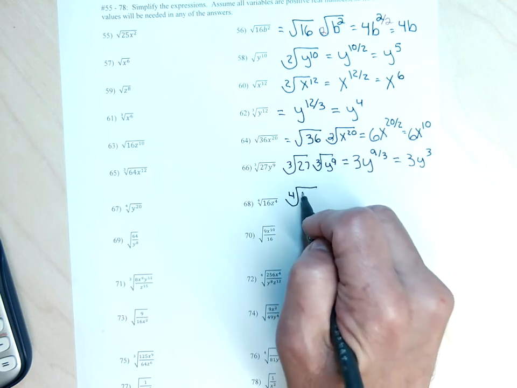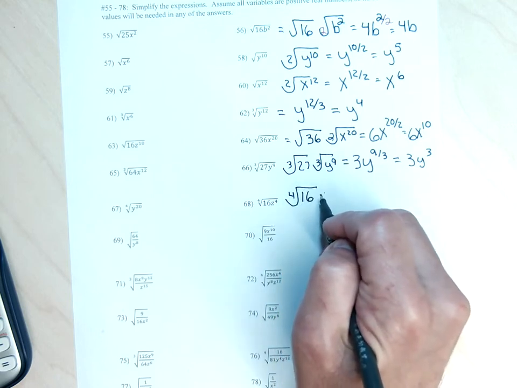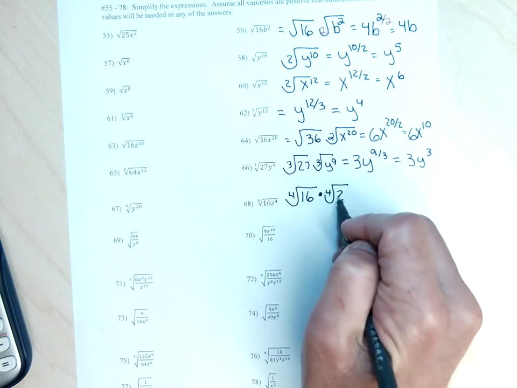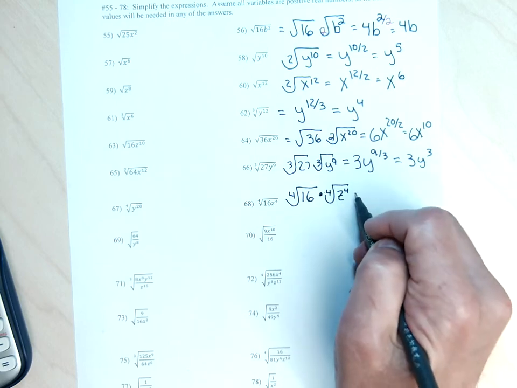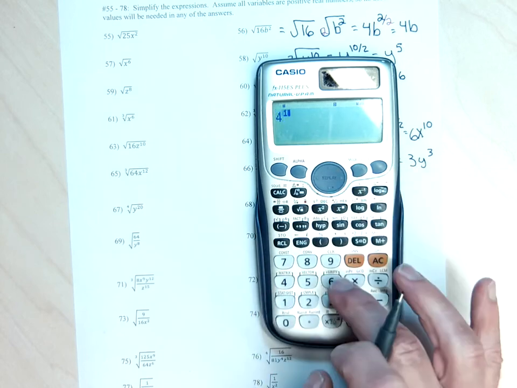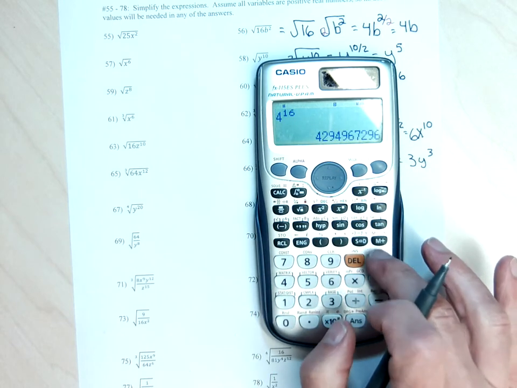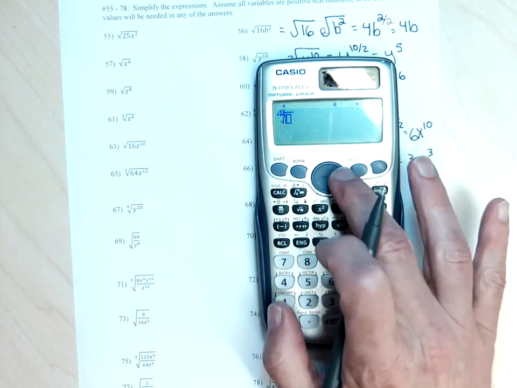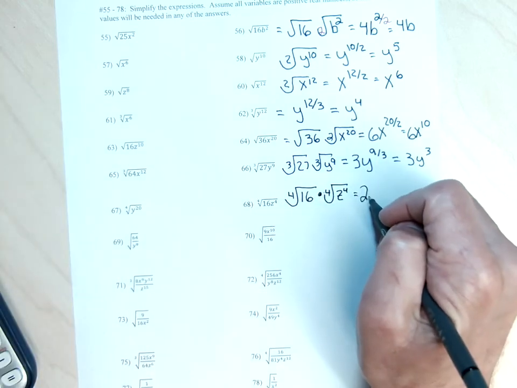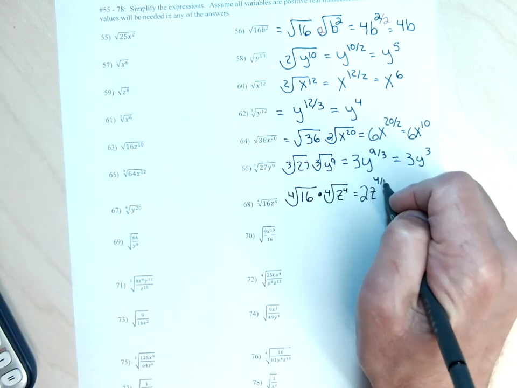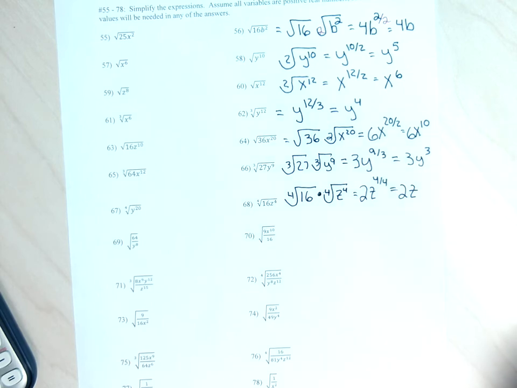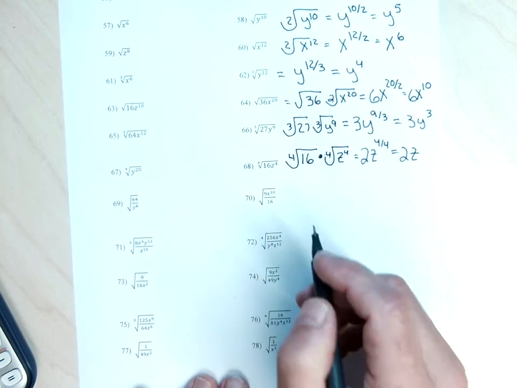For 68, I need the 4th root of 16 times, I don't usually write a times symbol, but you can. It's implied if you write the radicals next to each other that they're being multiplied. The 4th root of 16, real quickly, shift square root 4 and 16. The 4th root of 16 is 2. And then for the exponent, it's the exponent of 4 divided by the index of 4, and you get an exponent of 1. So my answer for 68 is just going to be 2z.